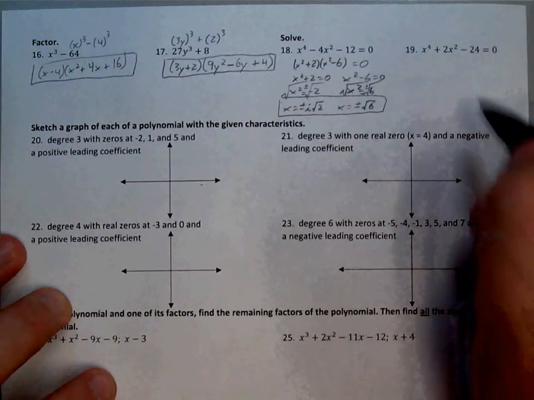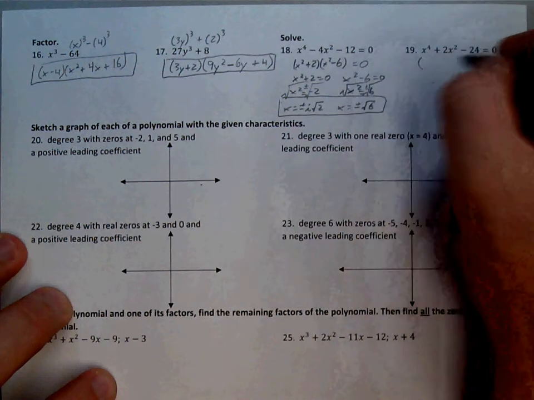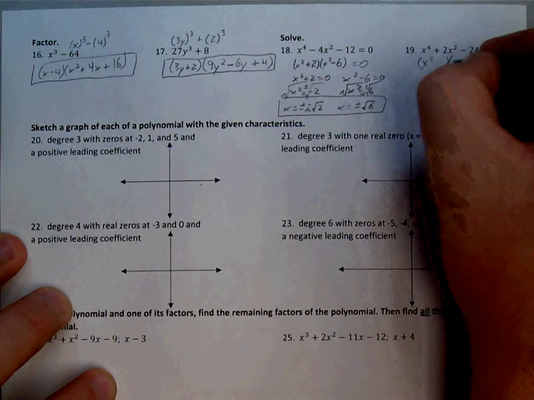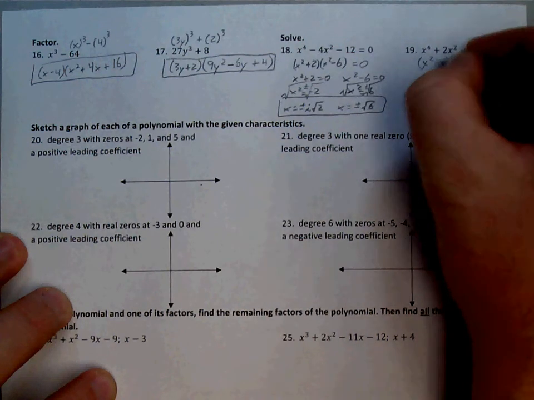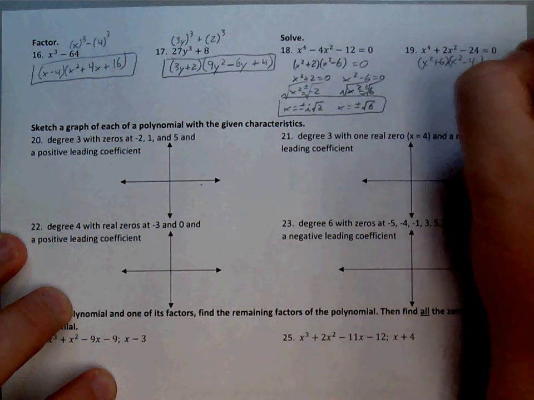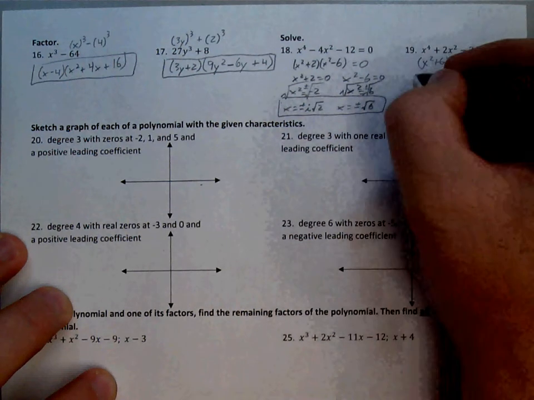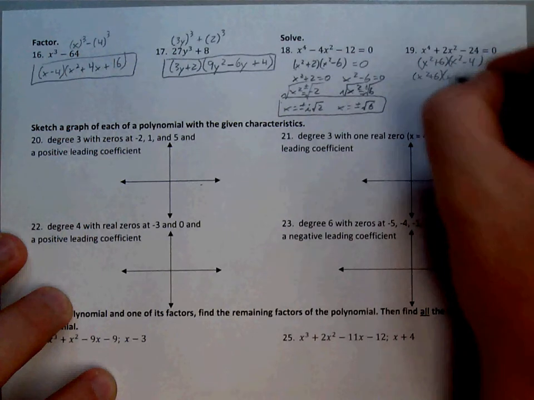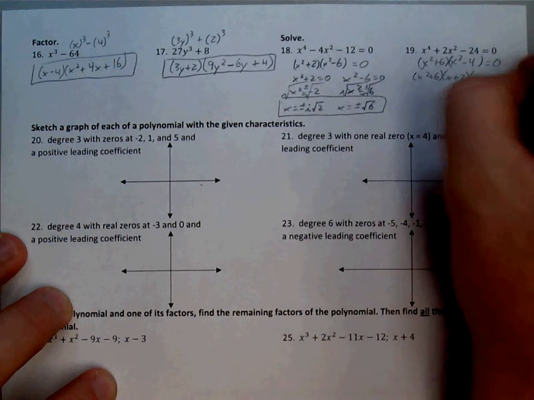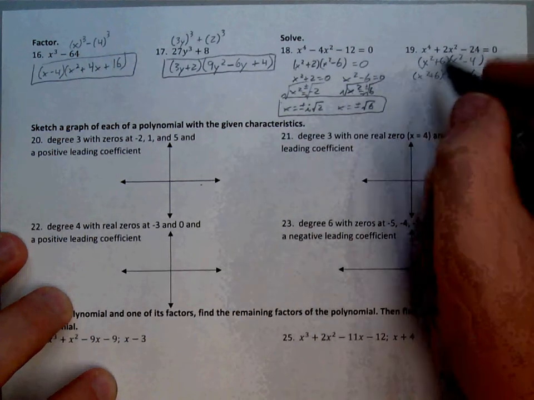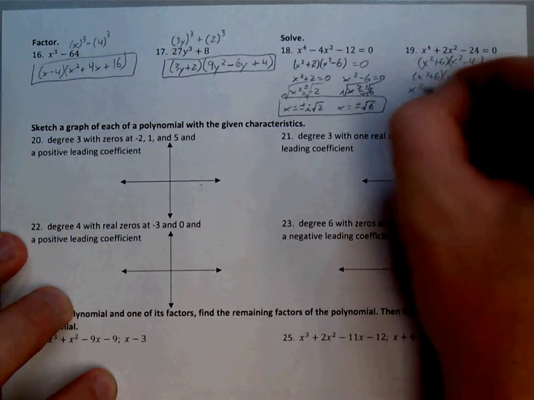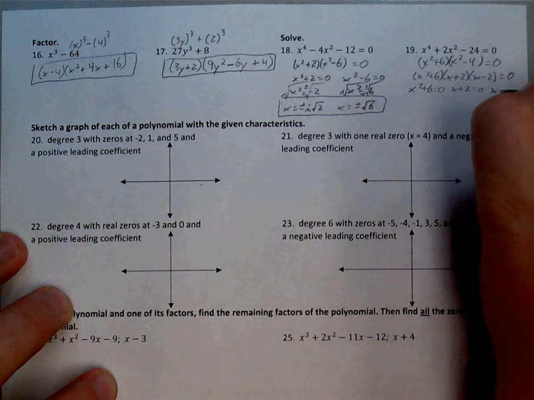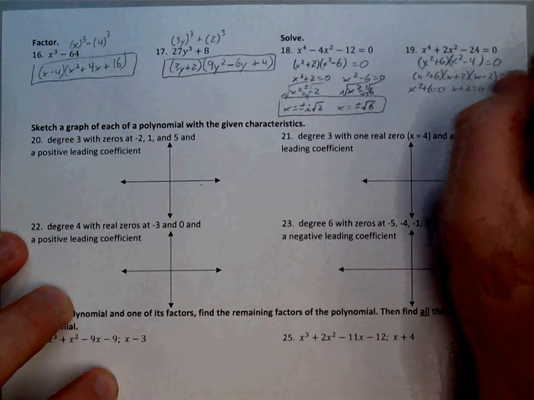Number 19, it's quadratic form again. Looks like we have plus 6, minus 4. x squared minus 4 will factor again to x plus 2, x minus 2. Set each factor equal to 0. Oops.